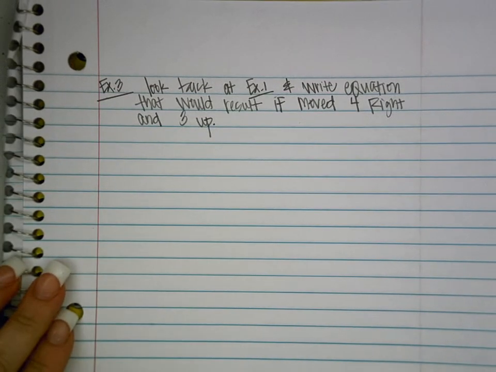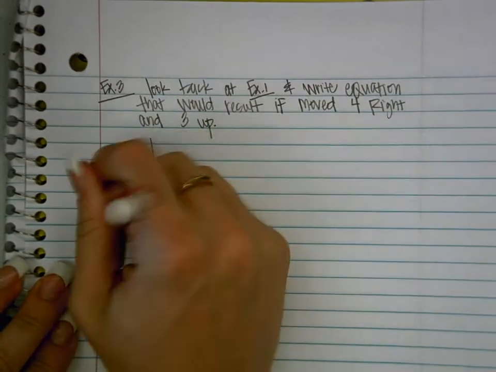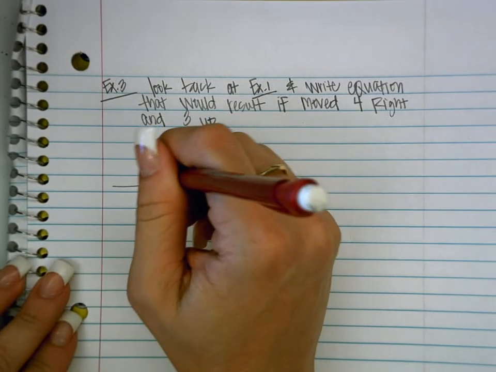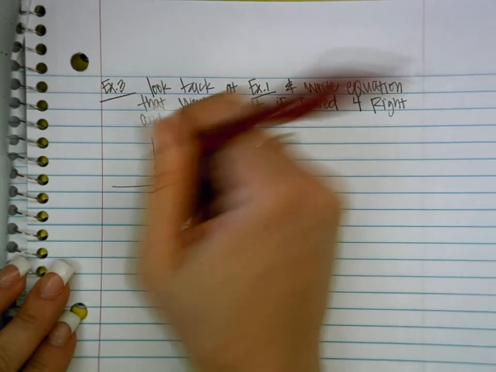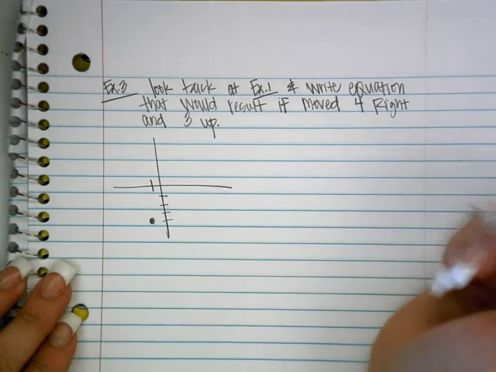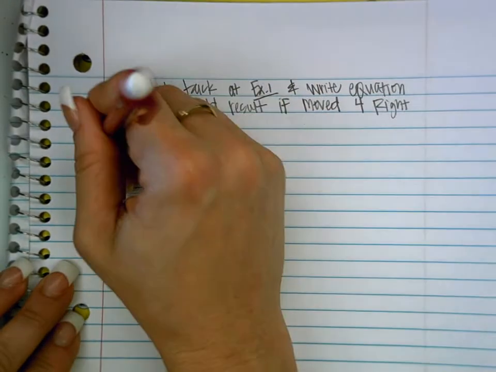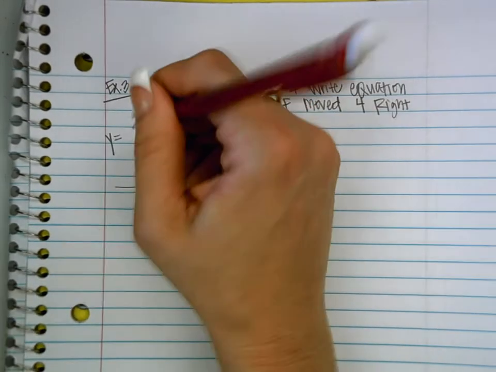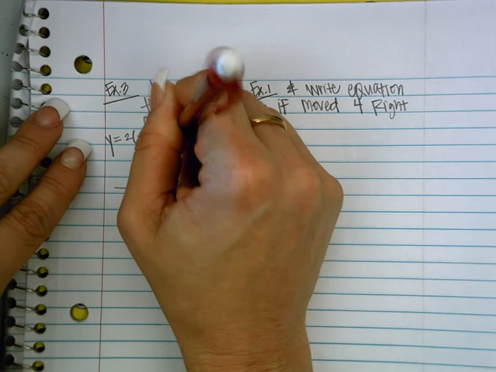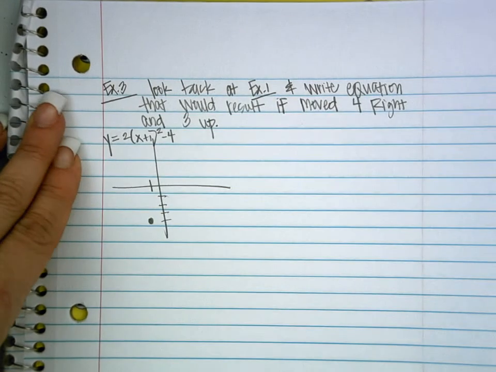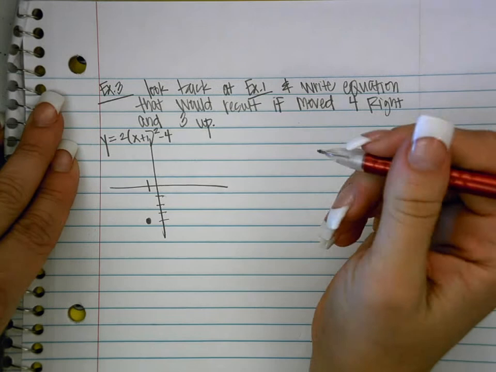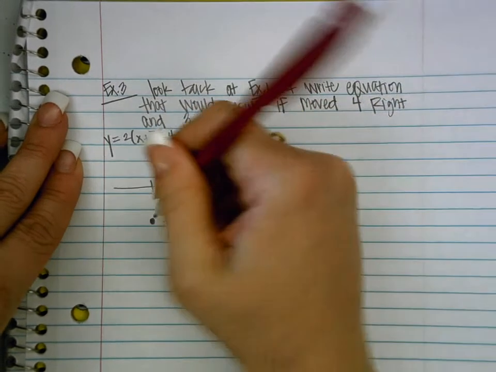So if you look back at number 1, okay, I'm just going to sketch it real quickly. Your vertex was at -1, -4, and its equation was y equals 2 times x plus 1 squared minus 4. Okay, so that was your original equation. And it was facing up and it was skinny.